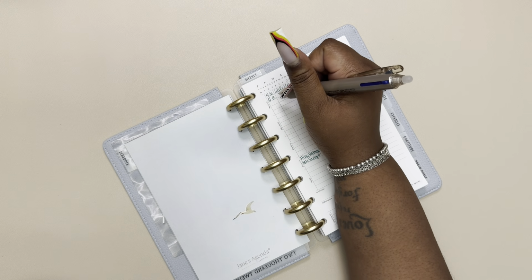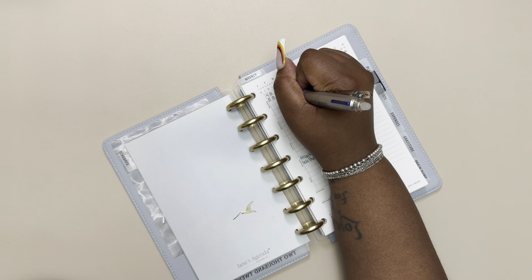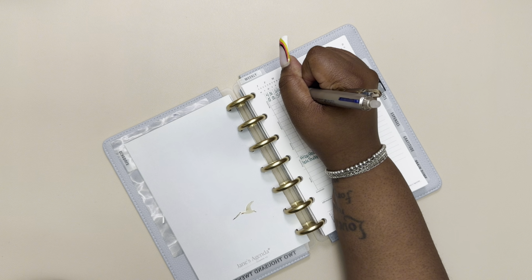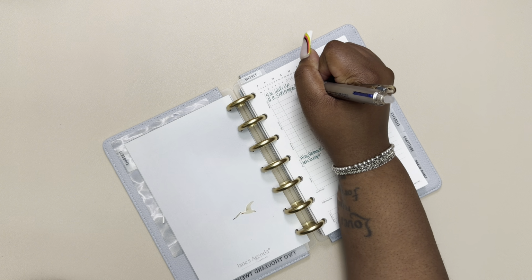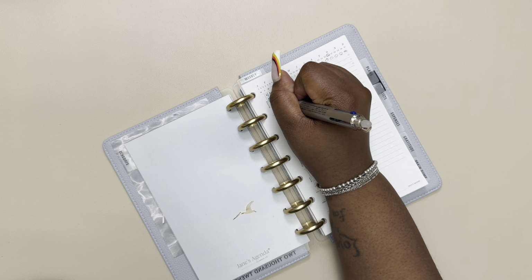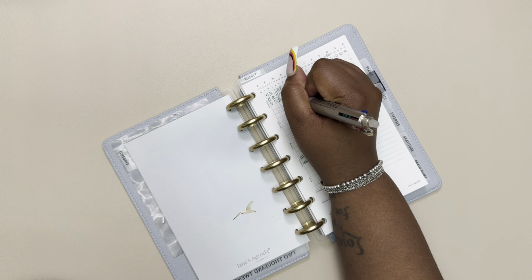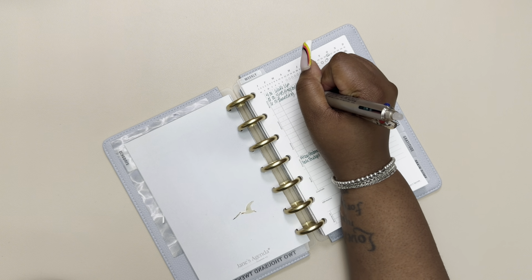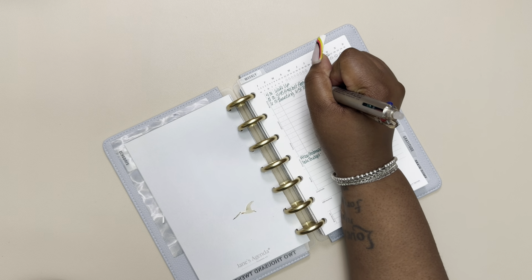So let's do 5 a.m. and then put 5:45 airport arrival, and then I'll put 6 here, and I'll put boarding, and I'll put 6:30 takeoff.